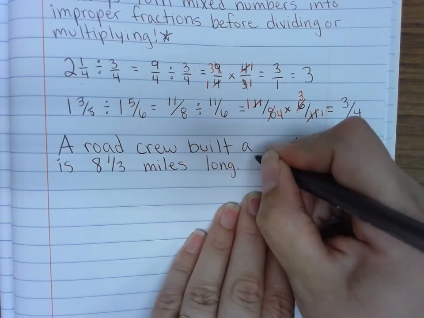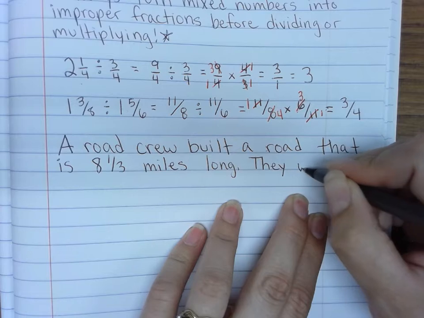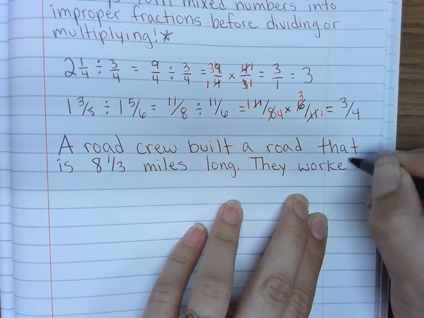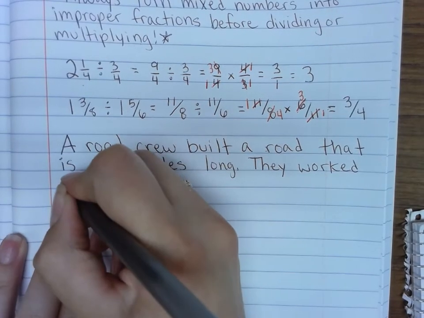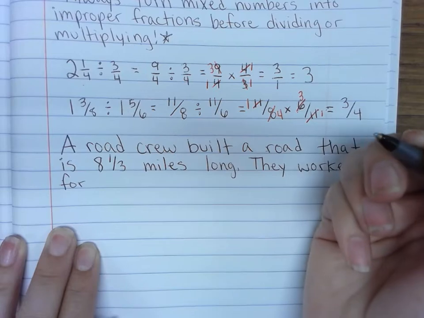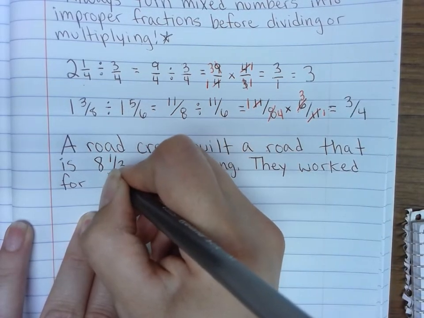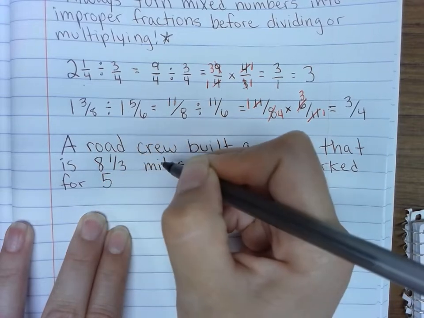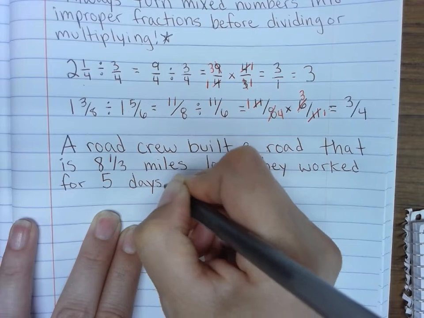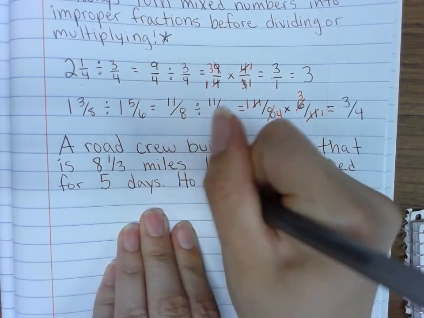They worked for 5 days. How much road did they complete each day?